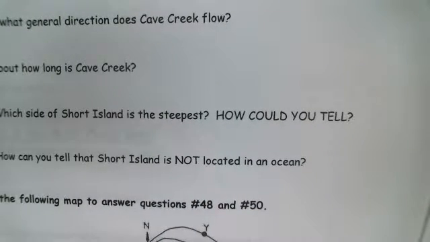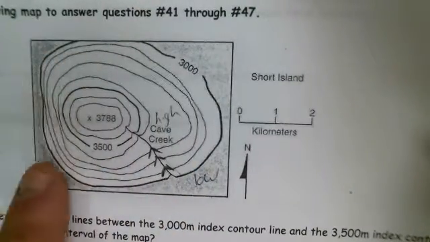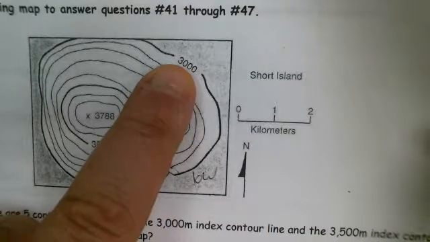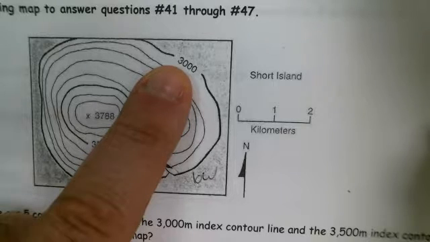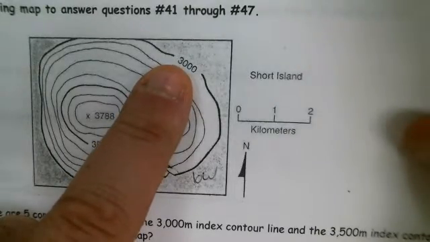Number 47, how can you tell that Short Island is not located on an ocean? Well, assuming that the dark area on the outside here is the water, we have the elevation at the water level being 3,000. That means that it's 3,000 meters above sea level. So this must be a lake high up in the mountains.